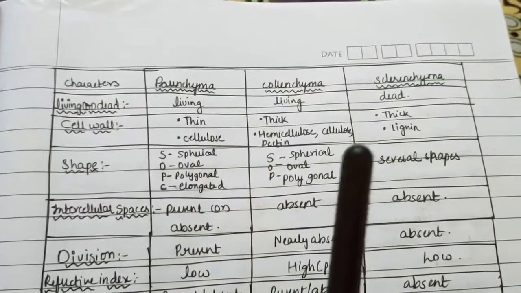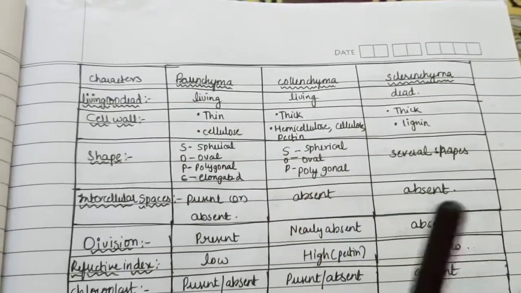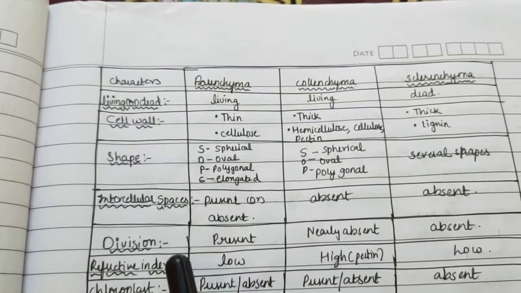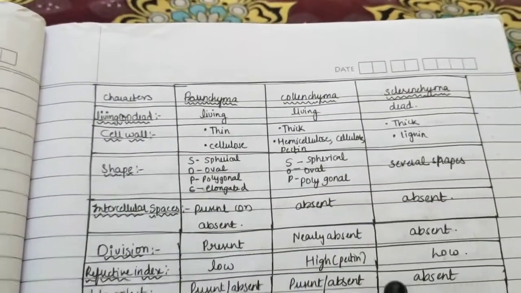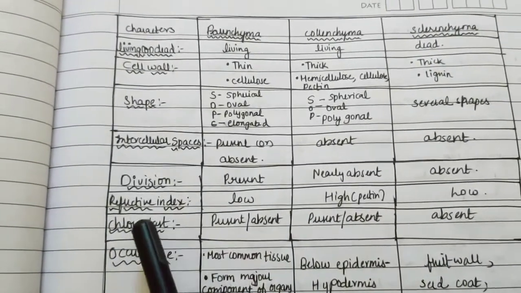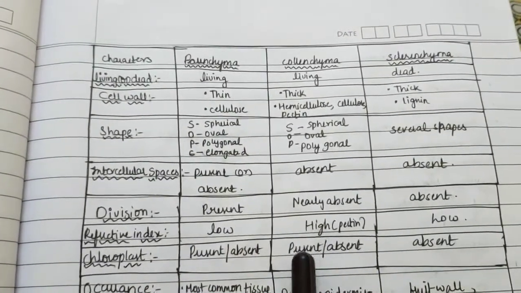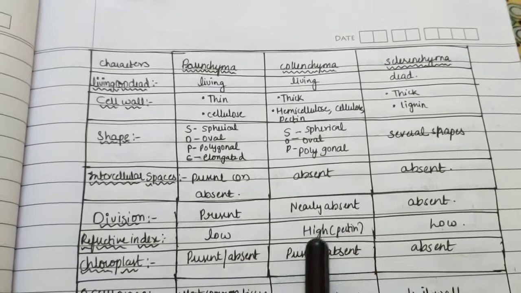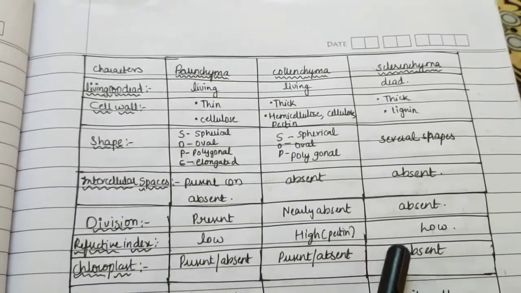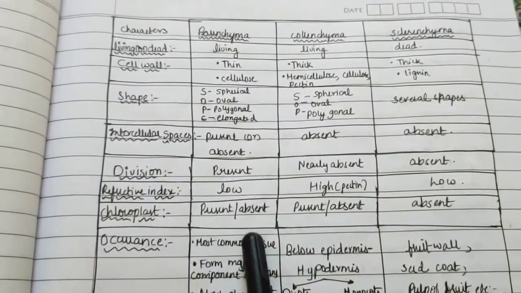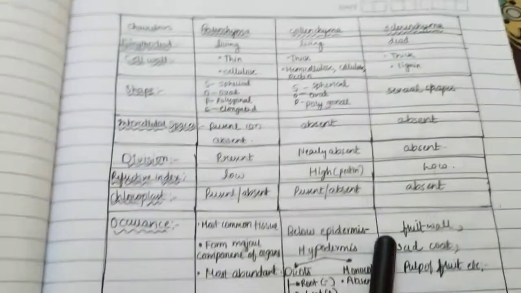Intercellular spaces may be present or absent; in sclerenchyma absent. Capability of division is present in parenchyma, and nearly absent in the others. Refractive index is low in parenchyma. Collenchyma has a high refractive index because of pectin, which is a shiny layer. Sclerenchyma is low. Chloroplast may be present or absent.